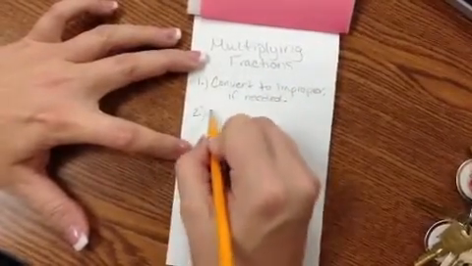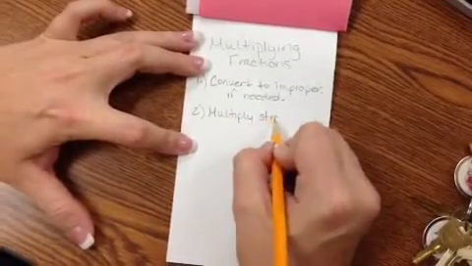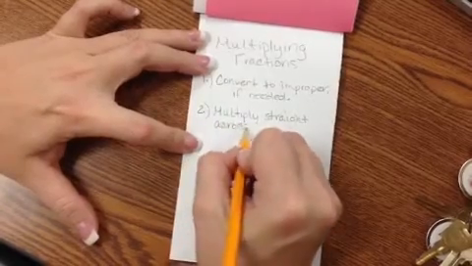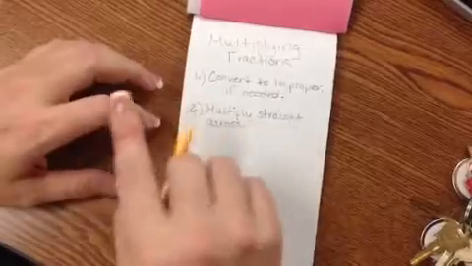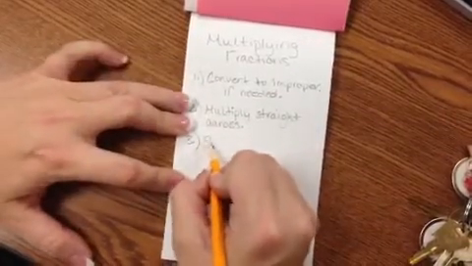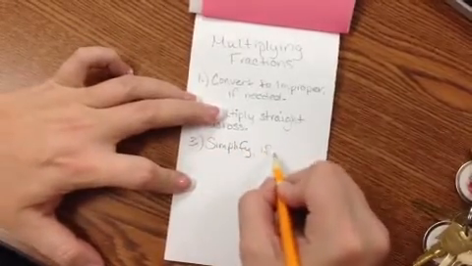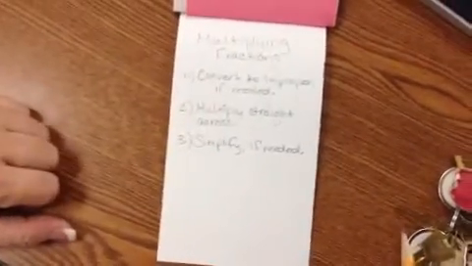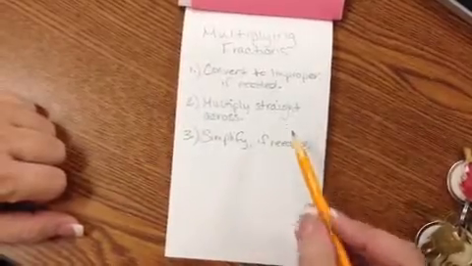Step number 2, multiply straight across. That's why most people love multiplying fractions, because it's the easiest one, because you just multiply straight across. Step number 3, simplify. Again, if needed. Sometimes it's just not needed. And there you have it, multiplying fractions in 3 easy steps.